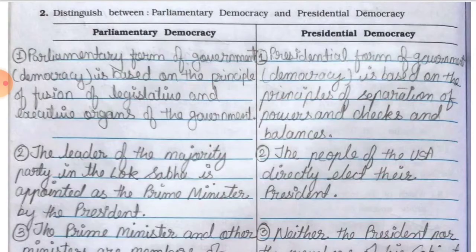Parliamentary democracy. Point number 1. Parliamentary form of government democracy is based on the principle of fusion of legislative and executive organs of the government. Presidential democracy. Point number 1. Presidential form of government democracy is based on the principle of separation of powers and checks and balances. Parliamentary democracy. Point number 2. The leader of the majority party in the Lok Sabha is appointed as the Prime Minister by the President. Presidential democracy. Point number 2. The people of the USA directly elect their president.